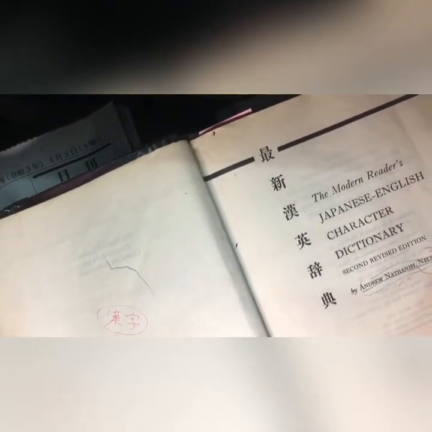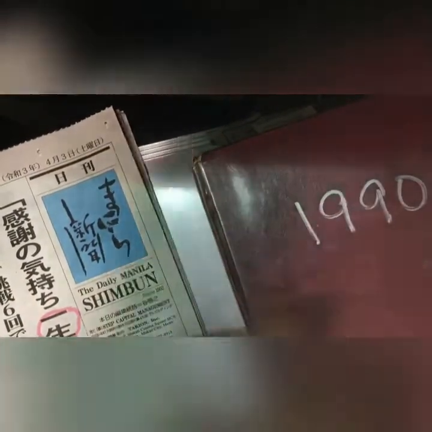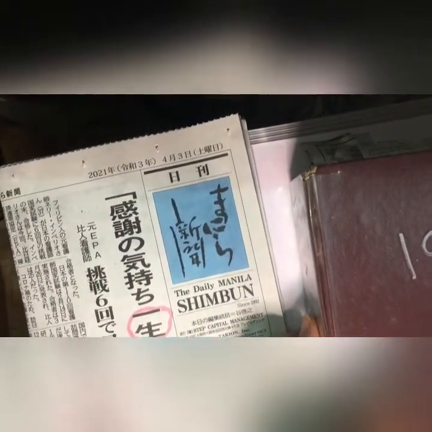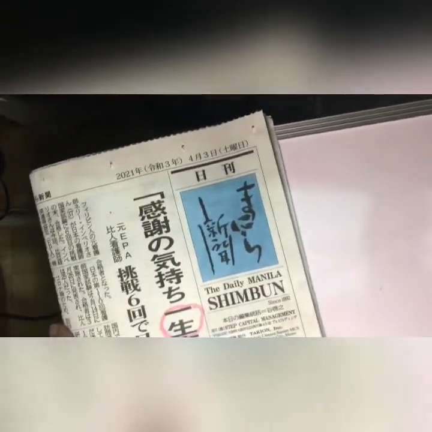Also published by Charles Tuttle. Okay, so as you can see here, this is 1990. The title is Modern Reader's Japanese English Character Dictionary. Okay, very thick. Total of 1,000 plus pages. Alright, so we will use this. I'll teach you how to use this, although you won't be using it anymore since you have apps, no?